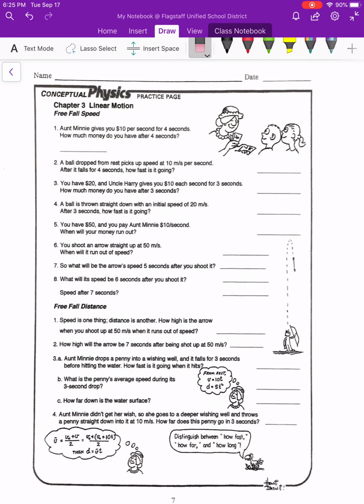I'm going to start by going over these practice problems that were handed out in class, so hopefully you guys have tried these and you can see how well you're doing. And also, I hope that you guys will use this as a review before our next Unit 2 test.